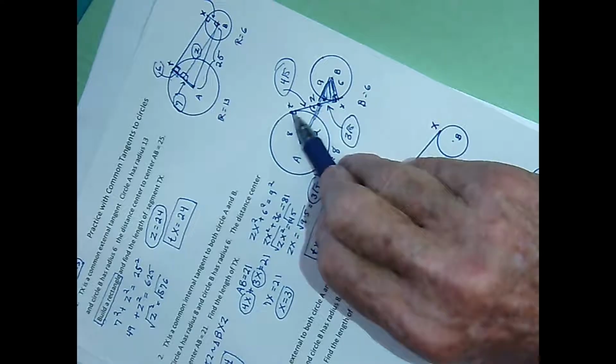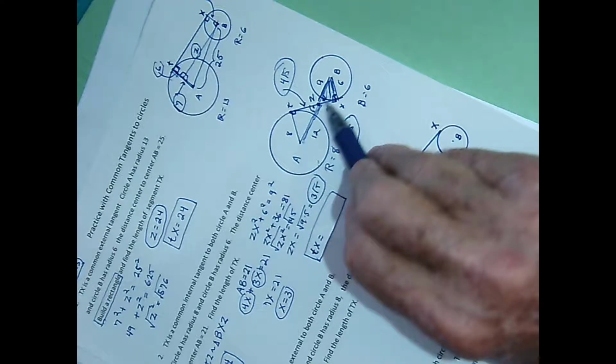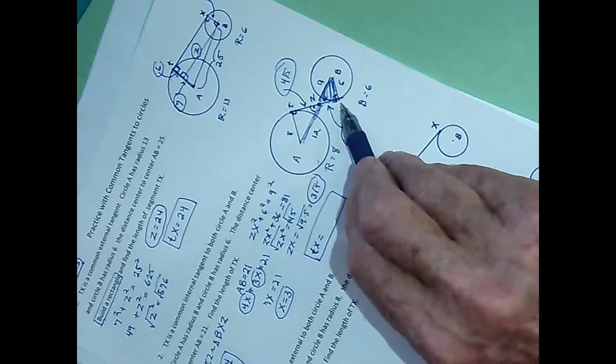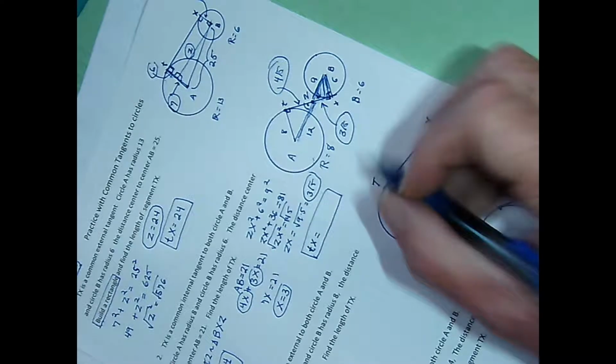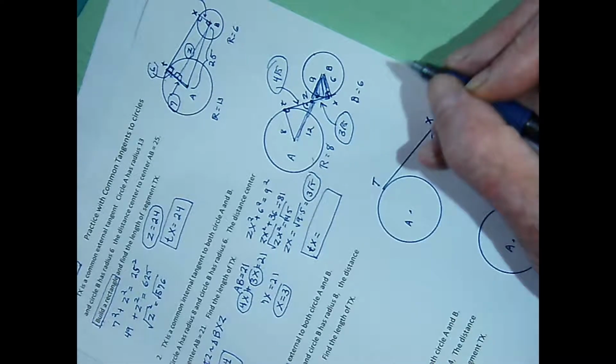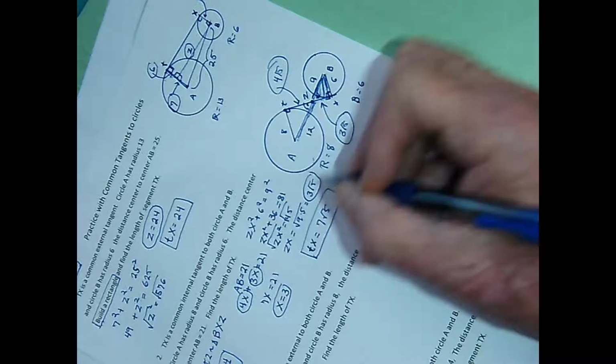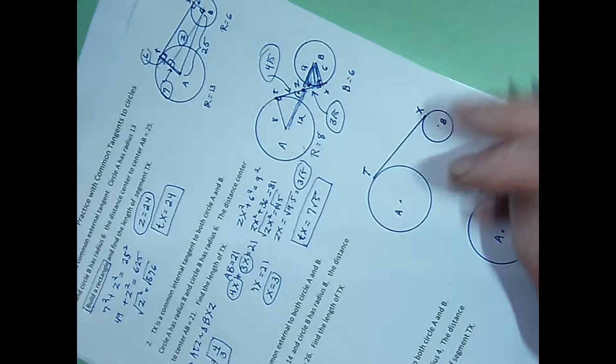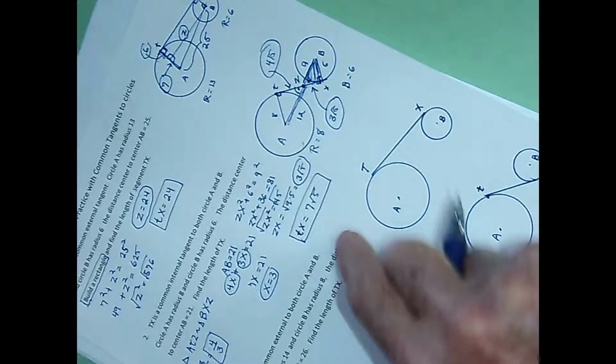If this length is 4 root 5 and this length is 3 root 5, I can add those up, can't I? They have the same radical. I got 7 root 5, don't I? 7 times the square root of 5, whatever that amount is. And that's how long our segment TX would have been.